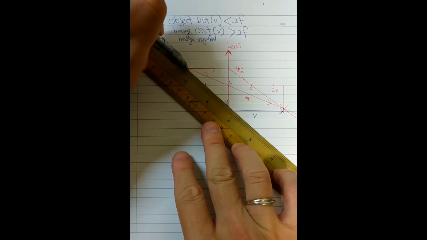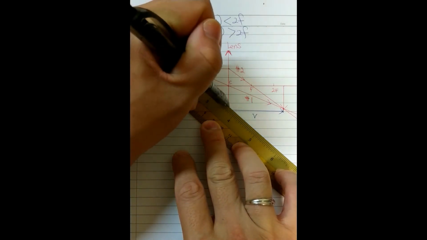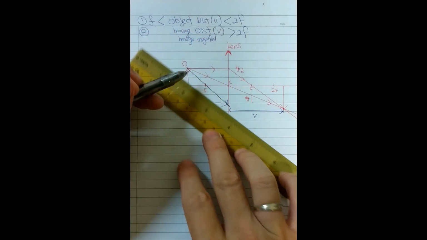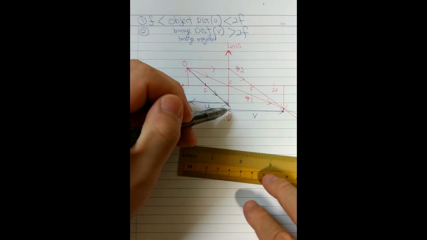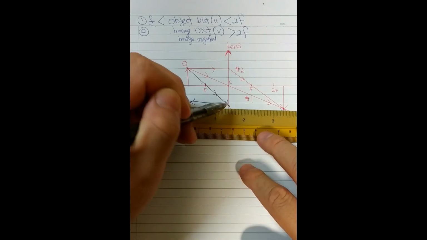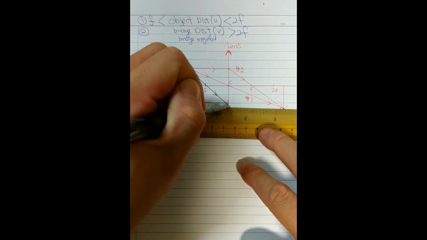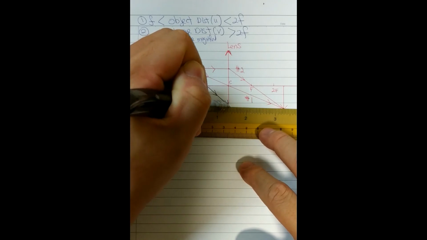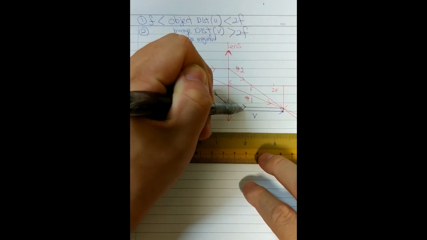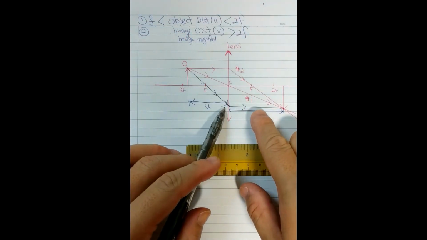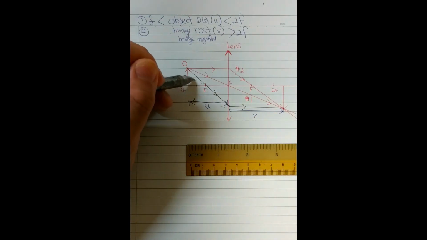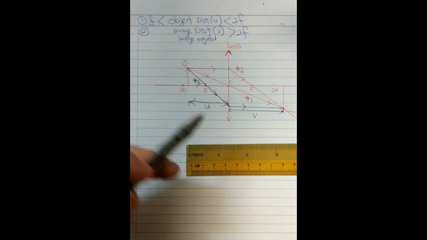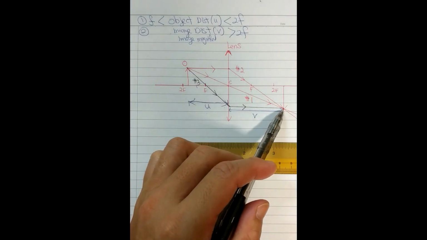So let's take a look here. I will cut my focal point. So this is ray number 3. Cut my focal point, remember, put the arrow. Upon exiting the lens, it will be parallel to my principal axis. So this will be ray number 3. You find that whether you use ray 1 or ray 3, the outcome is the same. You will end up with the same image at the same location.